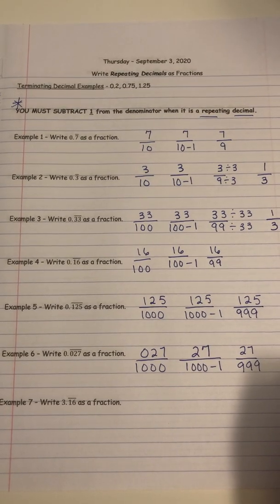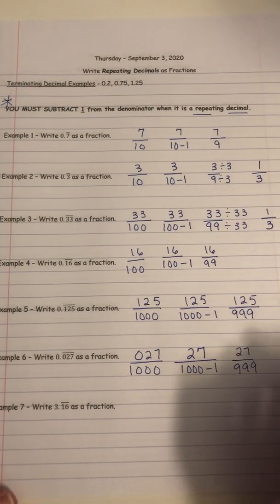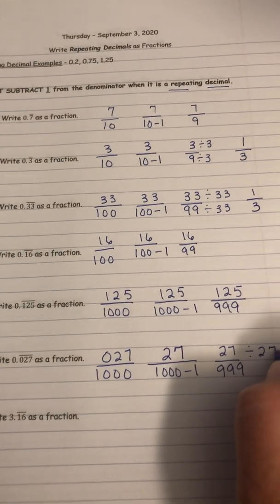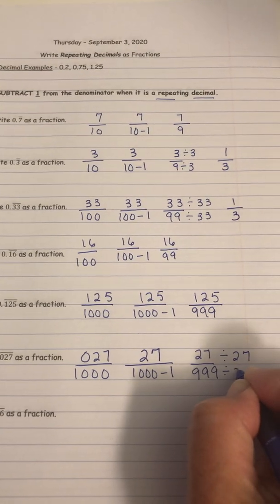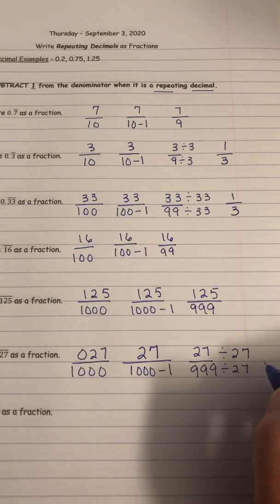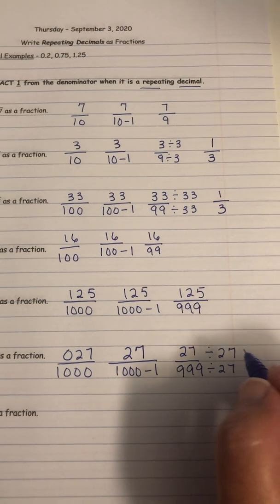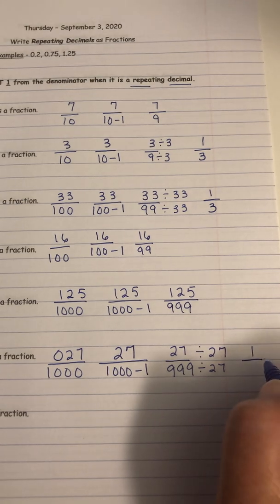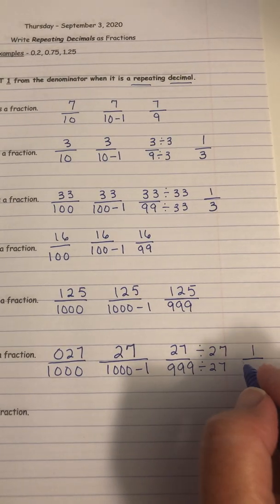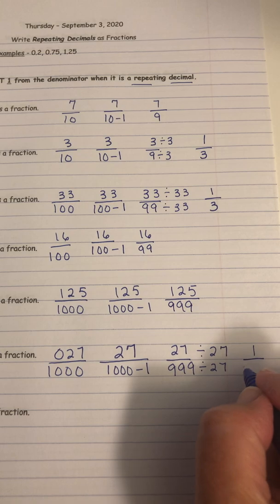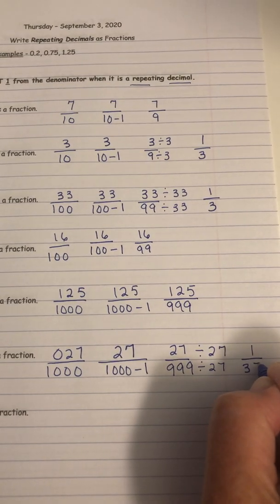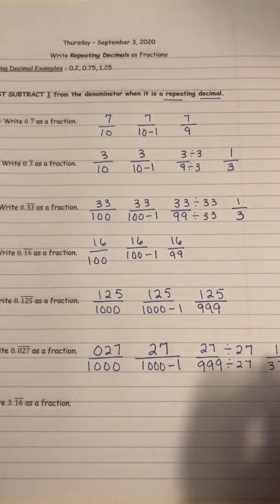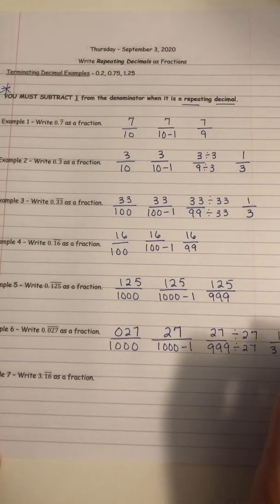So I kind of know that this thing can be divided by 27. Now, would I just know that automatically if I was in middle school? Probably not. And that's okay. So you would take 27 divided by 27 is 1. And then you take 999 divided by 27 and you get 37. So this is correct at 1 over 37. So that was a little bit tougher. You won't see too many of those probably.